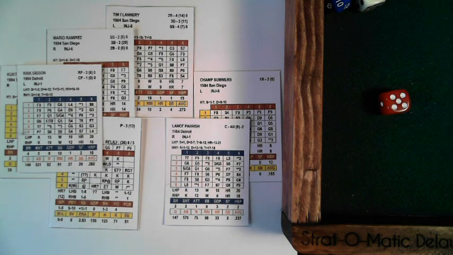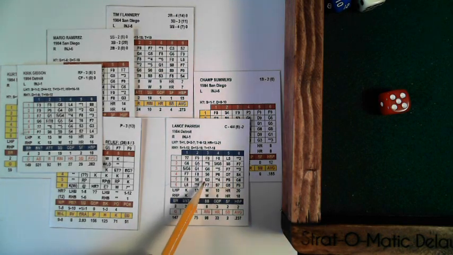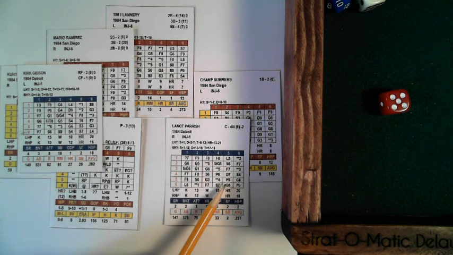Once again, if there's no runner on, wherever it indicates that it's hit to, say G3, you call it 3-1, 3-4, U3, but it's a ground out to first. If it's a G5, no runners on, it's a 5-3. G6, no runners on, it's a 6-3.